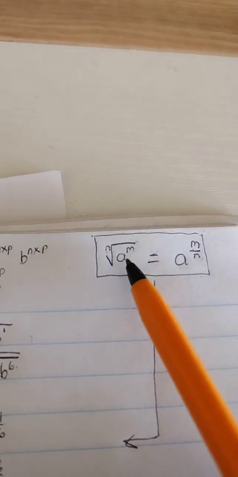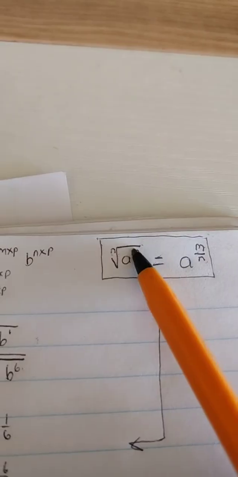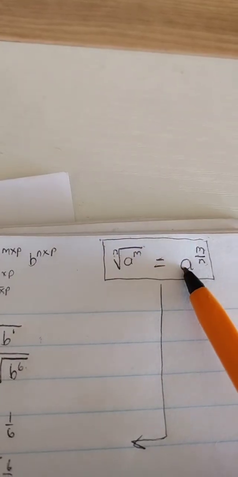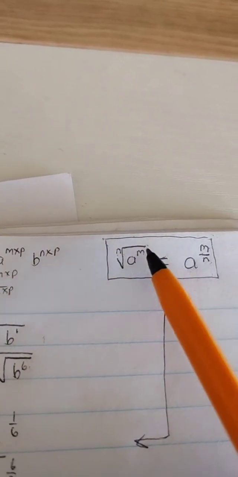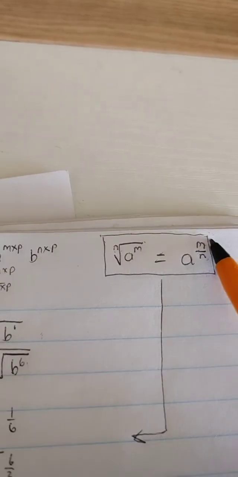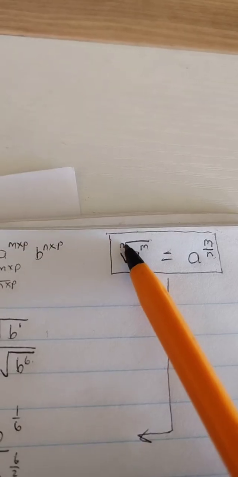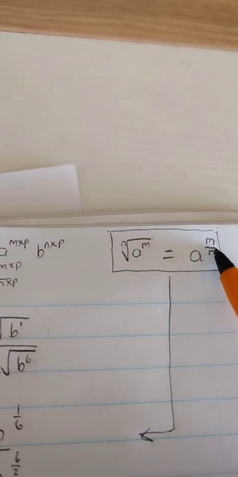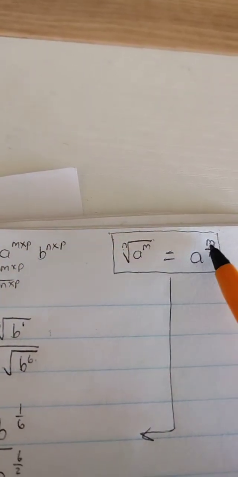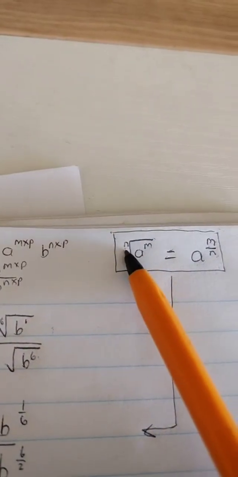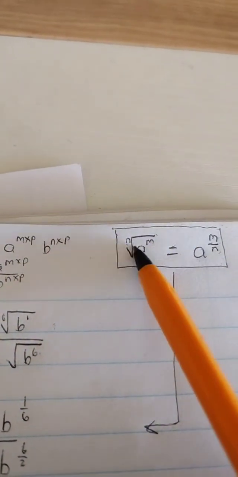Are we together? The nth root of a to the power m can be converted to a, the same base, raised to the power m, the numerator. The root, if it's the nth root, gives m over n. Square root, m over 2. Cube root, m over 3. Fourth root, m over 4.